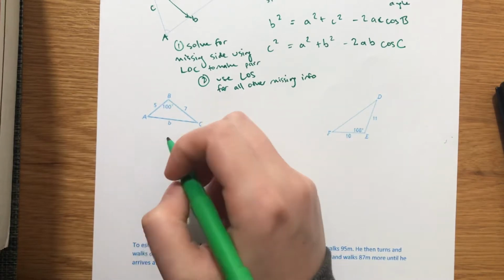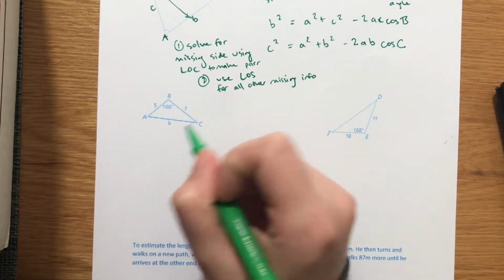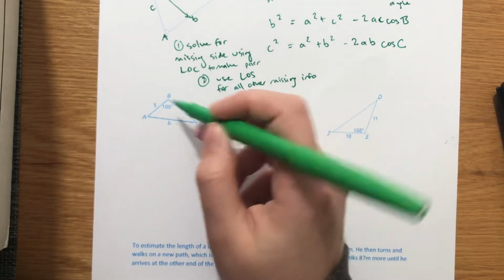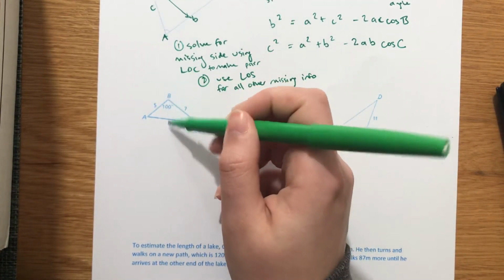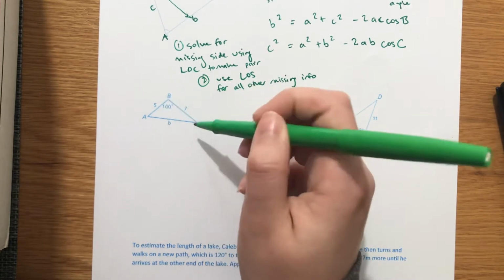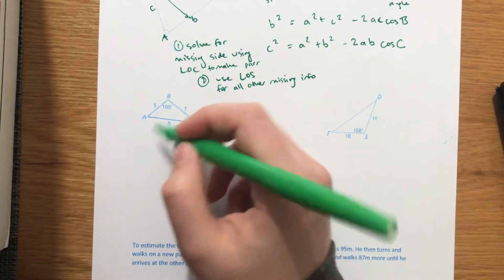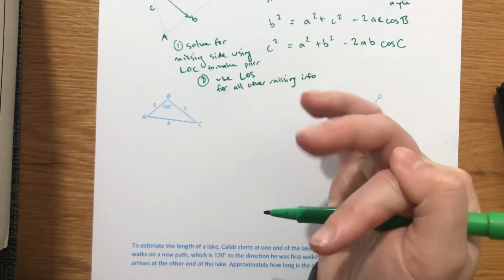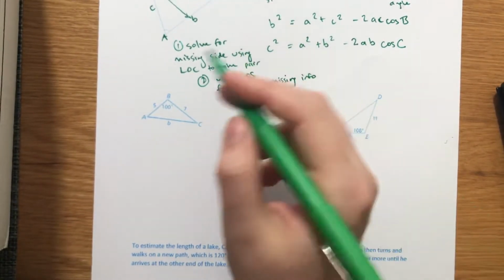If you look at this first example here, there's no pair. There's no angle and side that we know the information for. We don't know angle A, but we know side 7. We don't know angle C, but we know side 5. And then we know angle B, but not side B. So there's no pair. And then there's no way to find the two missing angles using 180 either. So we can't use law of sines. That means we have to start by using law of cosines.